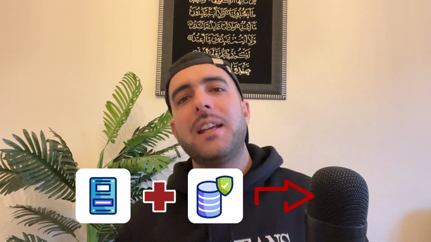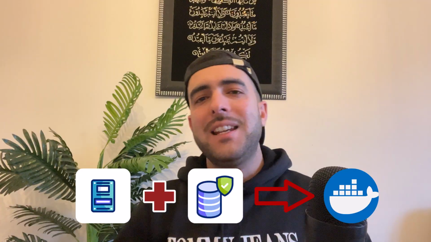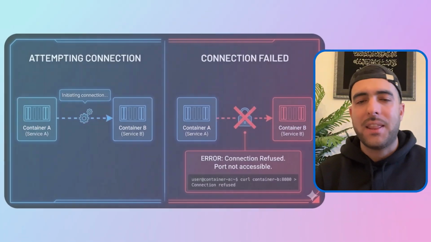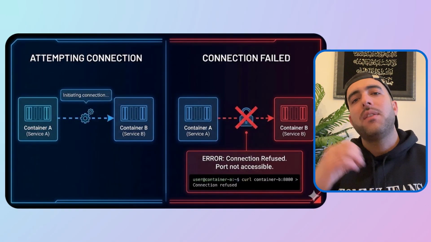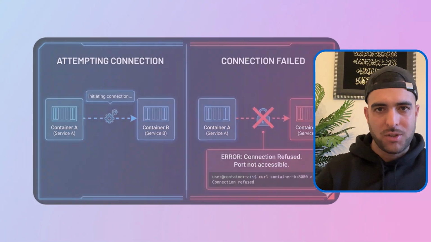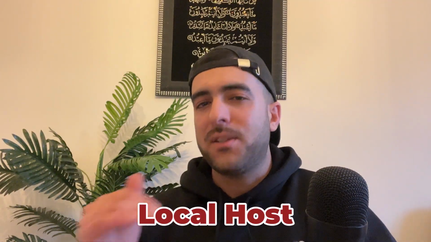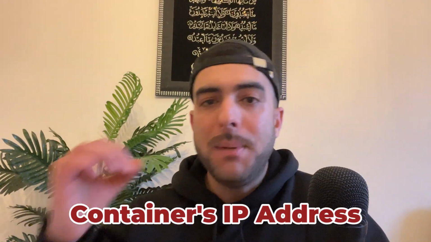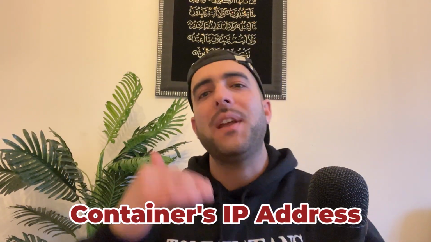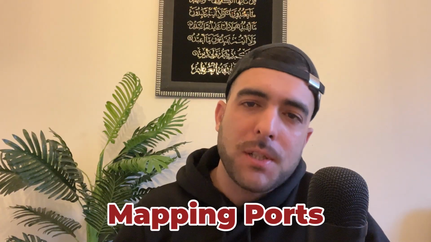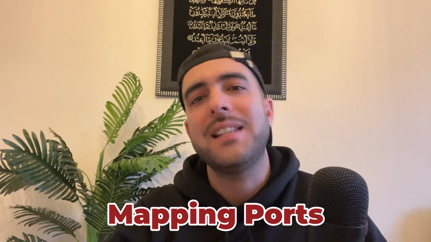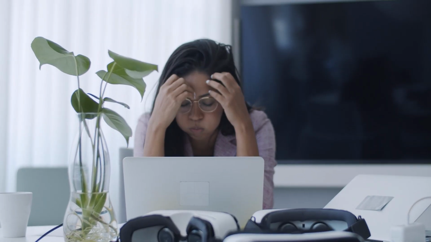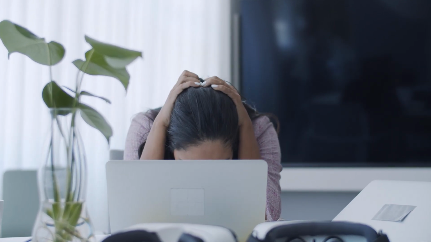So imagine you've built your app, you've built your database, and you put them both in a container, and when you try to connect them, you get the famous connection refused error message. So you try localhost, but it doesn't work. You try the container's IP address, it works today but fails tomorrow. You try mapping ports, but suddenly your host machine is a mess of open ports that you don't even recognize. And so Docker networking is one of the main reasons developers get frustrated with containers.